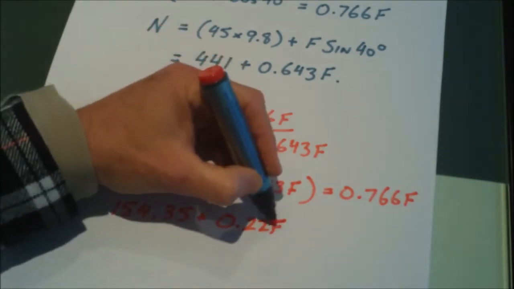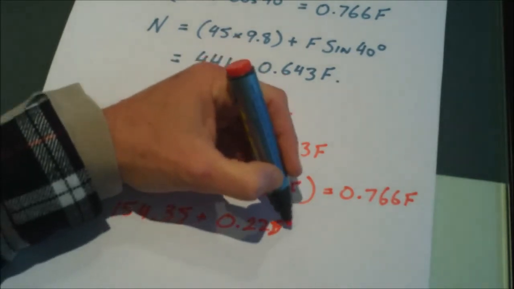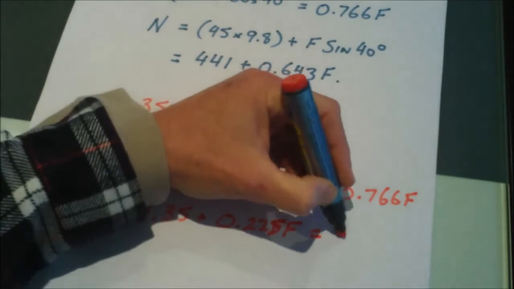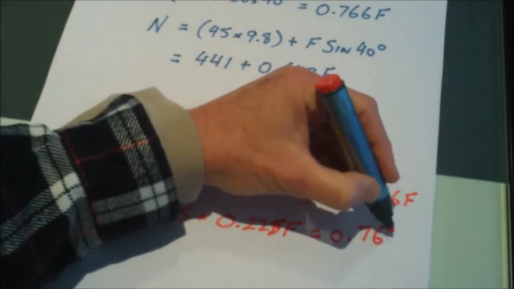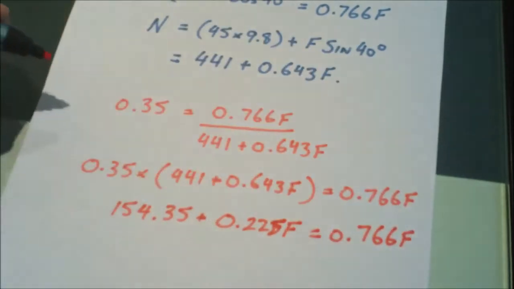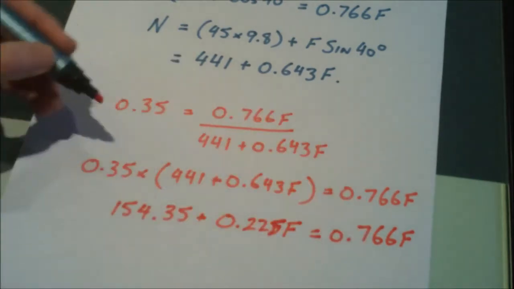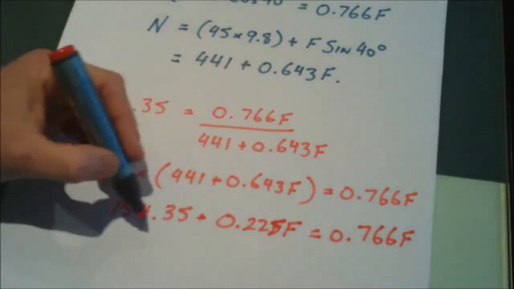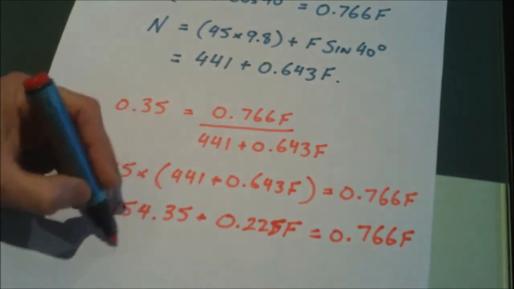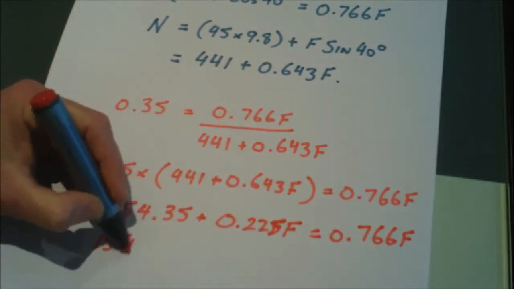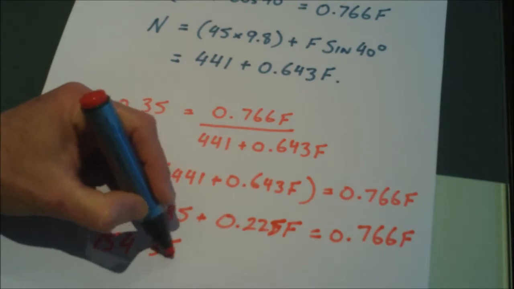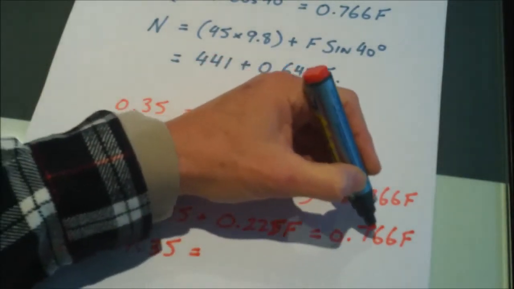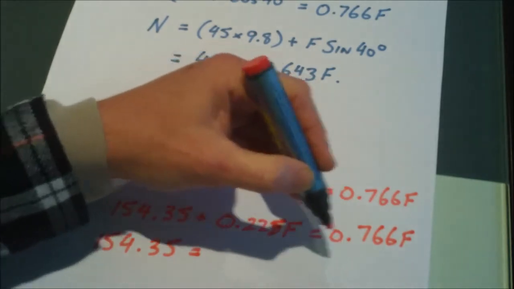Make it 225 F, because we can, it's not rounding up one way or the other, so 225 F. And that is all going to equal 0.676 F. Right, now what we've got is that I need to get rid of the F part here, so I'm going to minus it from both sides. So I get 154 will equal 0.766 F minus 0.225 F.